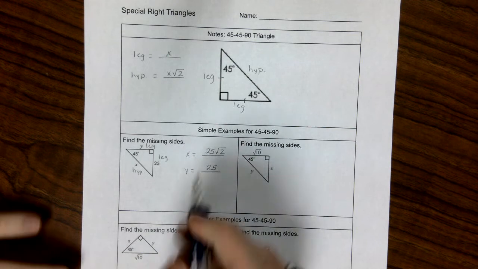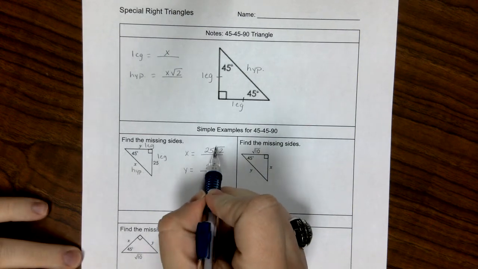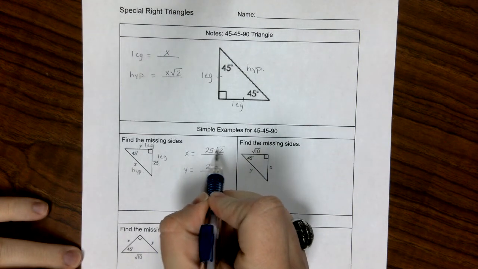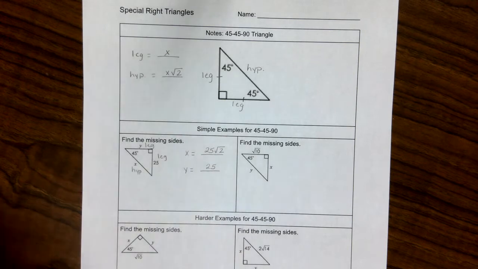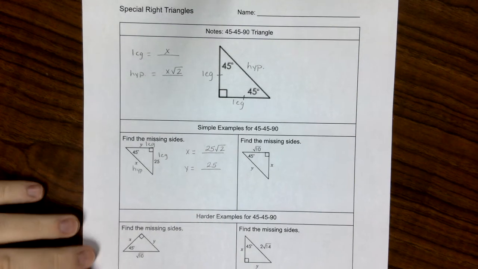Now remember, this is technically multiplication going on here, but it's so simple that we can just literally say slap a square root of 2 on the 25. Okay?